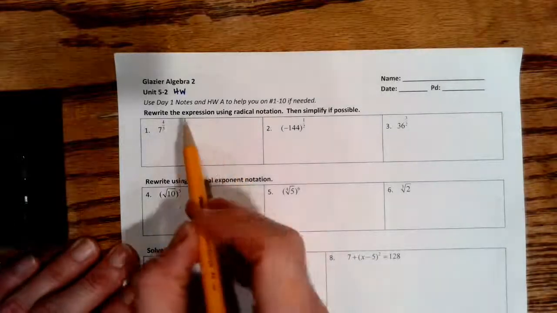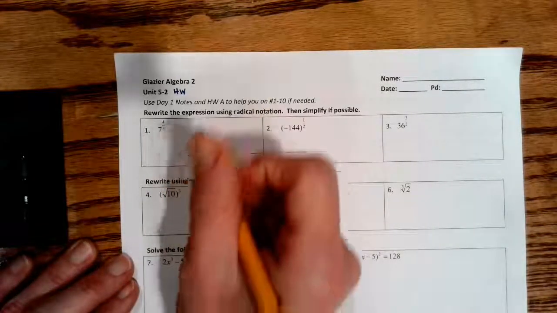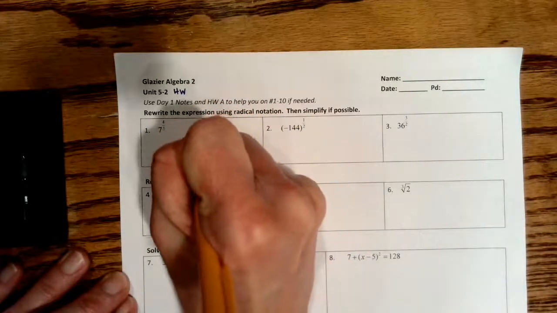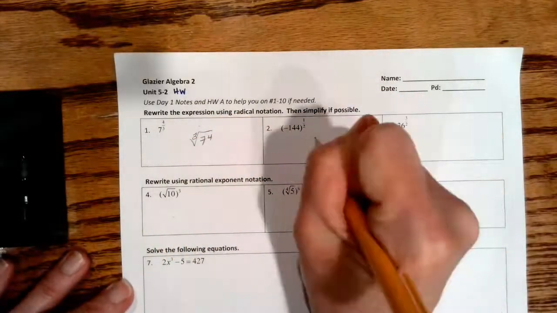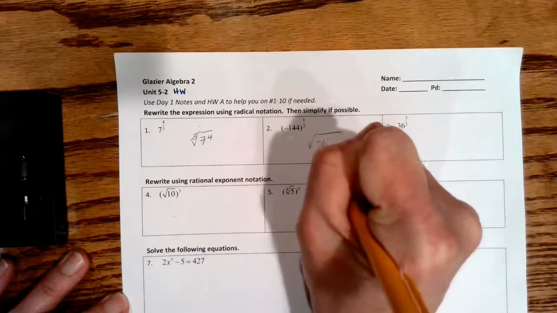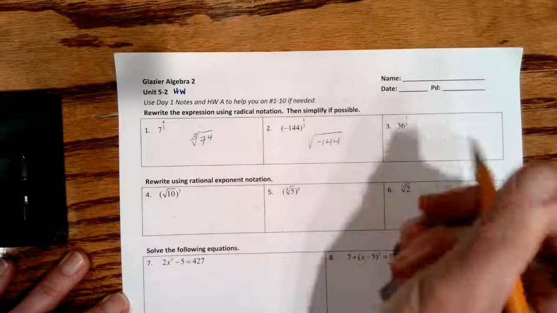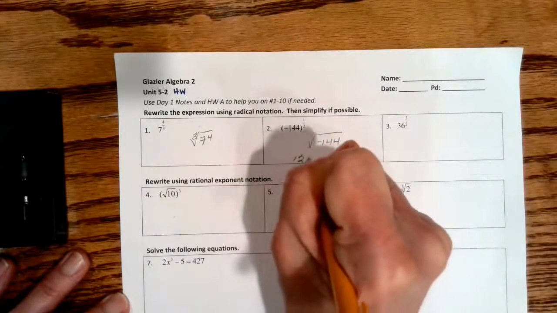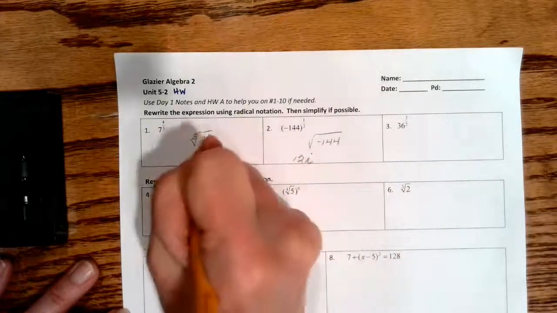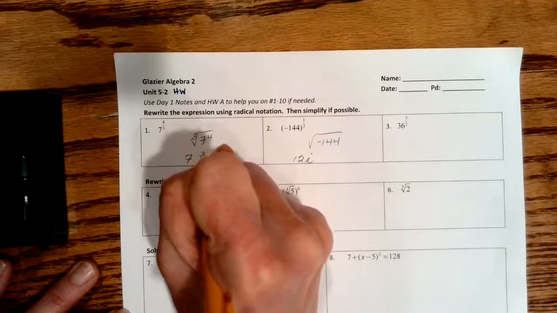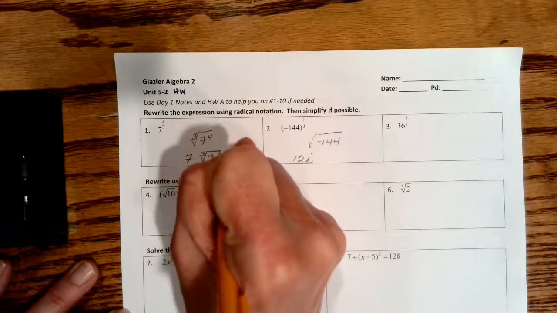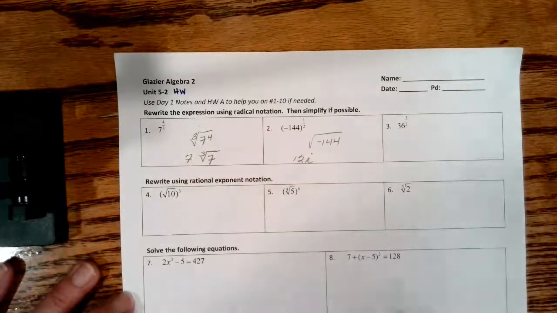Okay. Rewrite the expression using radical notation. This is going to ask me for the cube root of 7 to the 4th. This is going to ask me for the square root of negative 144. This can be simplified to 12i. This can be simplified to 1 7 comes out and 1 7 is stuck inside.